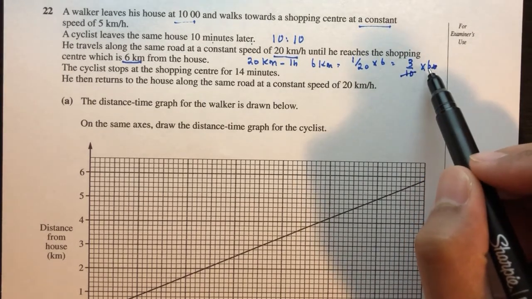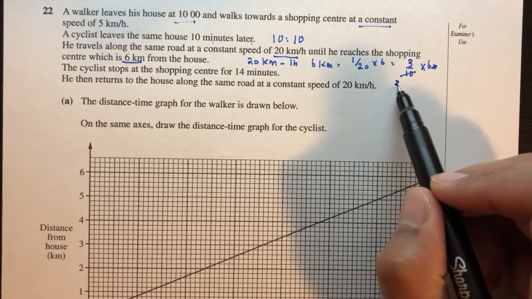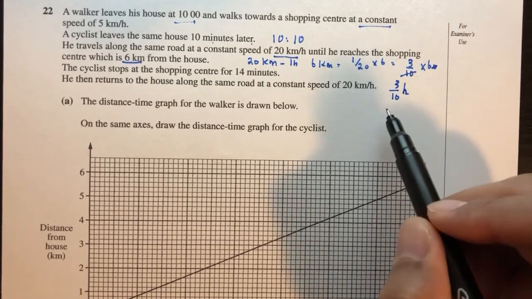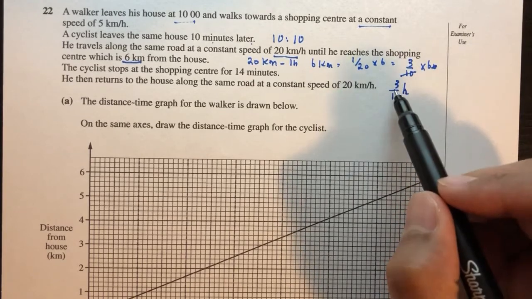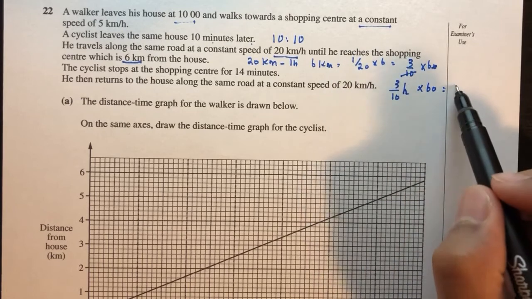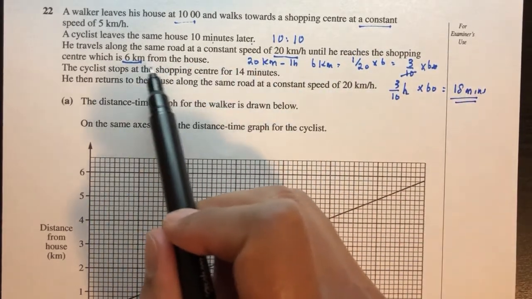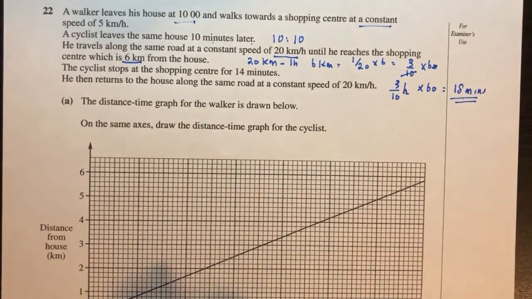We times 60 because we have to find it in terms of minutes. 3 over 10 is in terms of hour, so we times 60 to find that in terms of minutes. That will be 18 minutes. It means that he traveled this distance in 18 minutes.